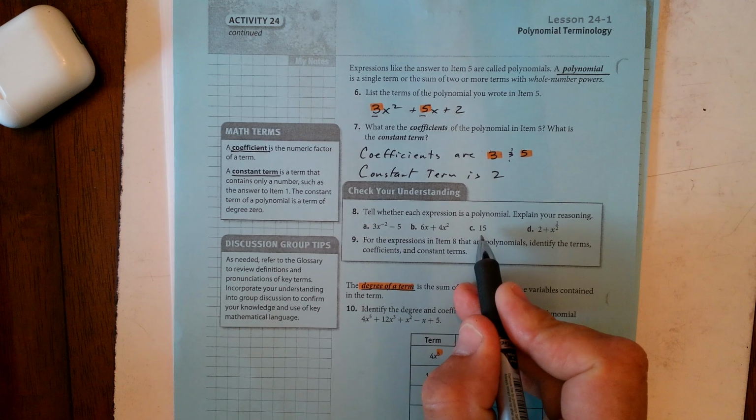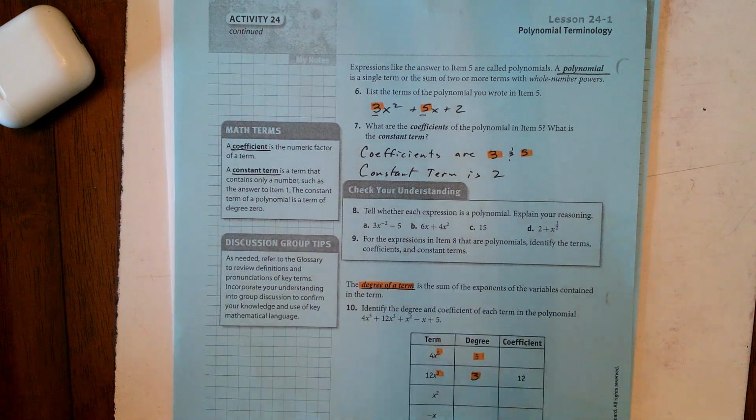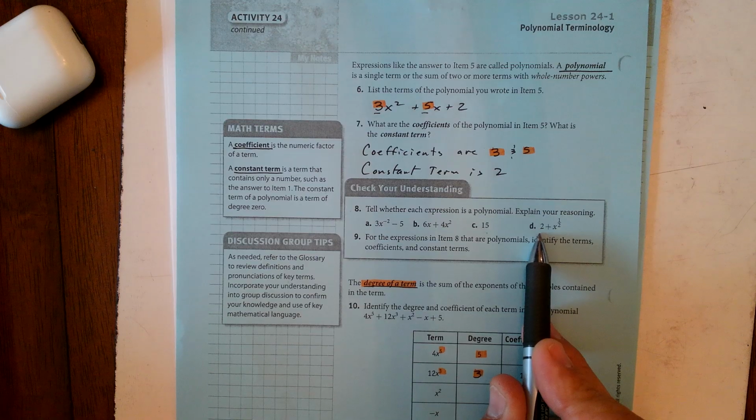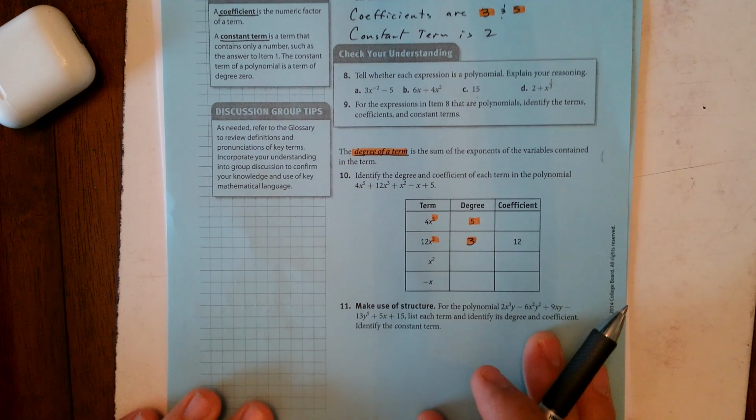Okay, is this a polynomial? Aha. I want you to pause. I'm going to click pause. I want you to think about that one. Is that? No, it is not. Yes, it is a polynomial. This one is not because it does not have a whole number term. Okay, so let's look at the next set.